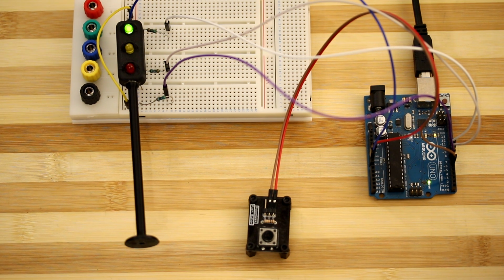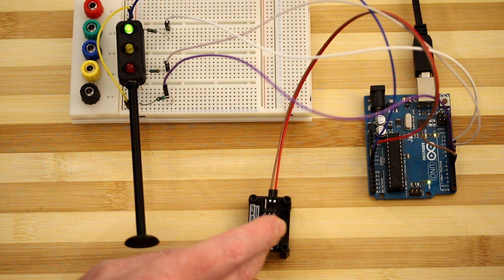Today we're going to be taking a look at the traffic light that I discussed in the last video. I've added the push button. Today we're going to be talking about the pedestrian function on a traffic light. So over here is a push button.